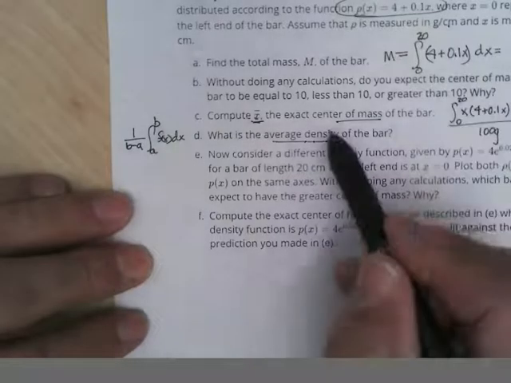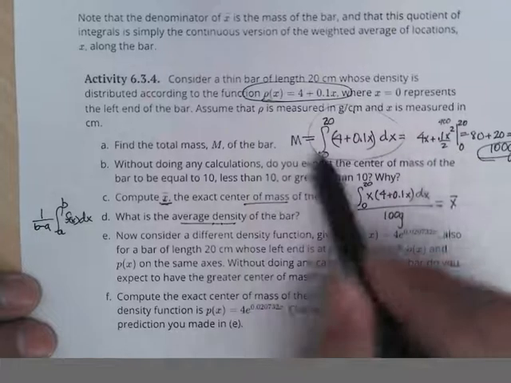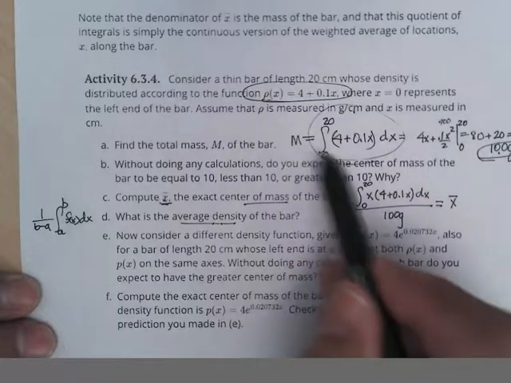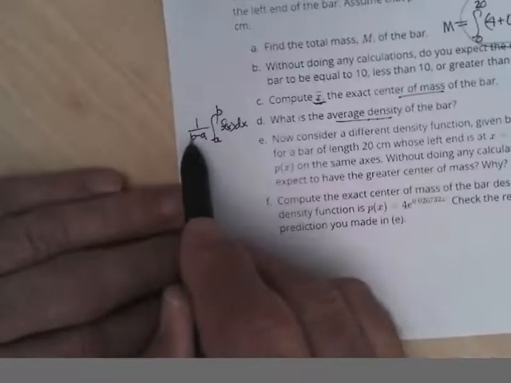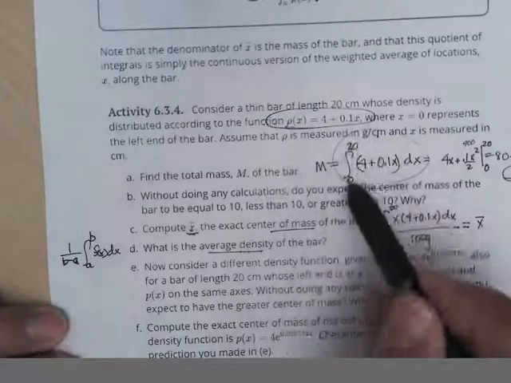So if you want the average density, you'll calculate the total mass and then divide it by from where to where you're getting that total mass, and that was from 0 to 20.